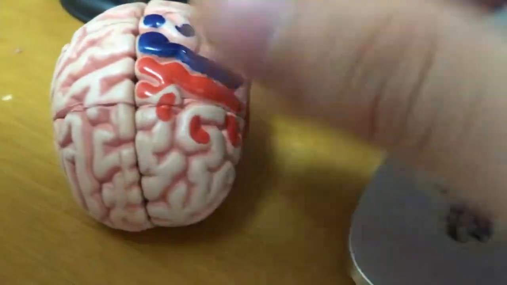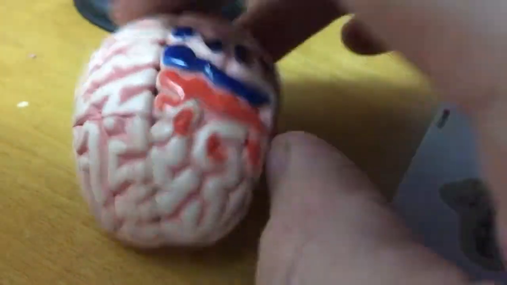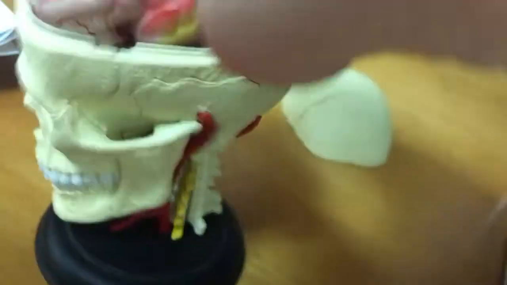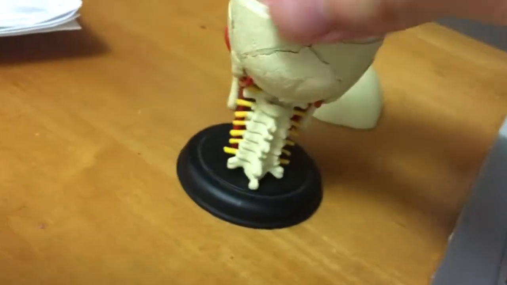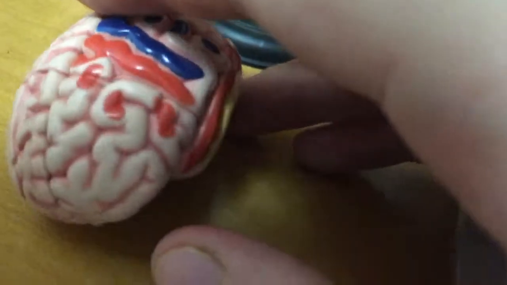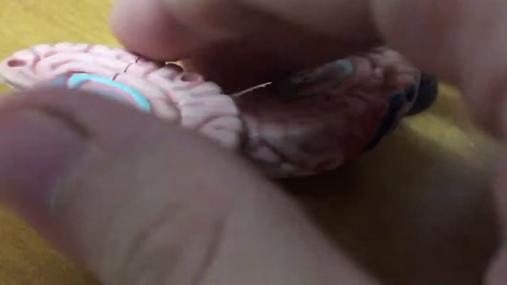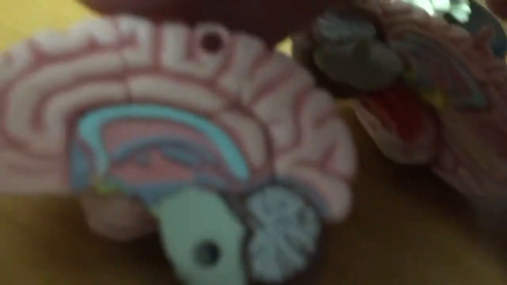So the telencephalon gives rise to the 2 different hemispheres, the left hemisphere and the right hemisphere. If you look at it this way: brain, skull, right hemisphere, left hemisphere. Now the diencephalon gives rise to the different thalami, which you can see in this cross section.